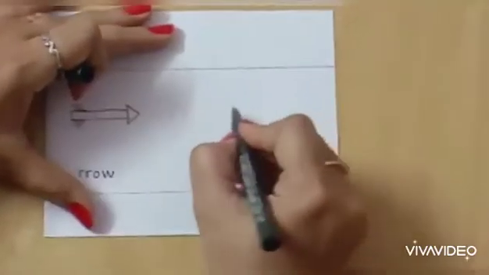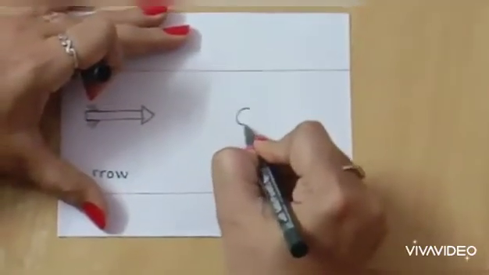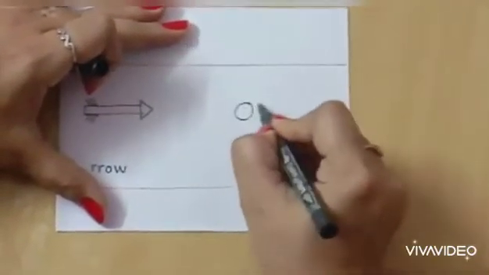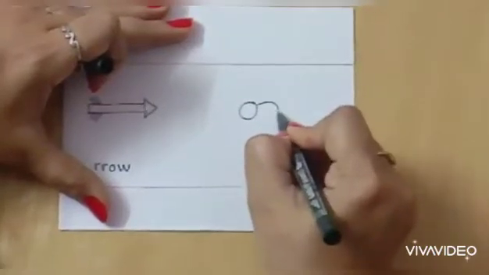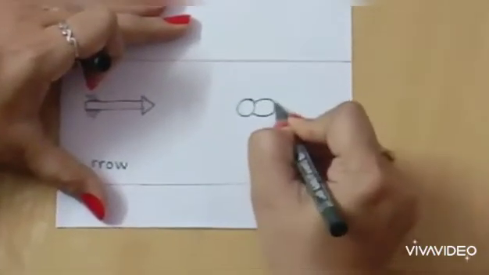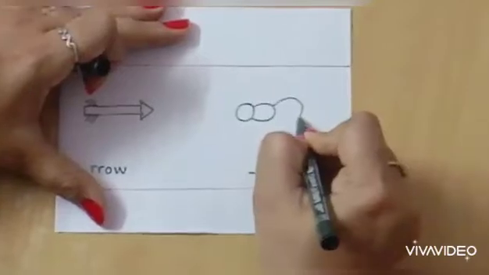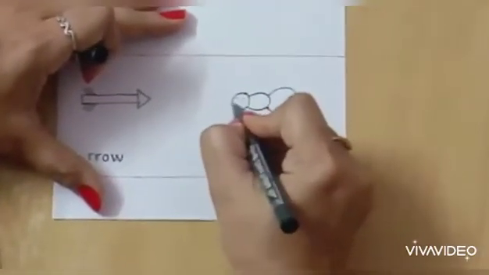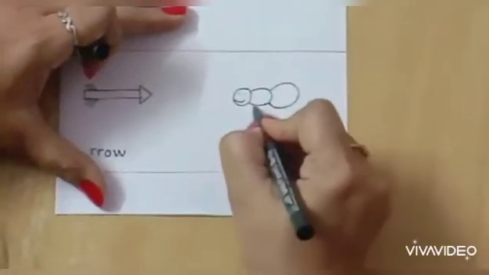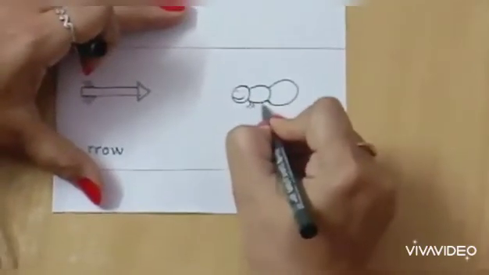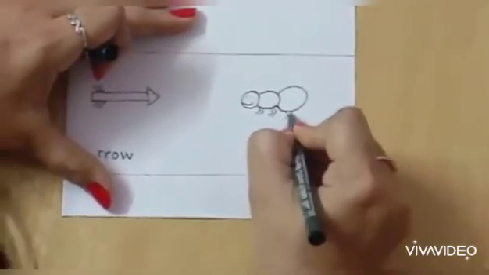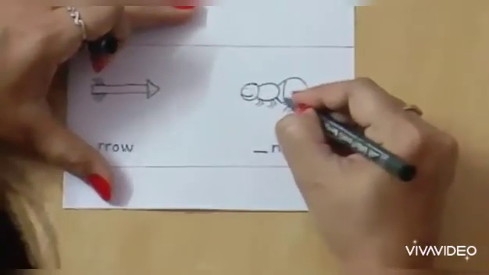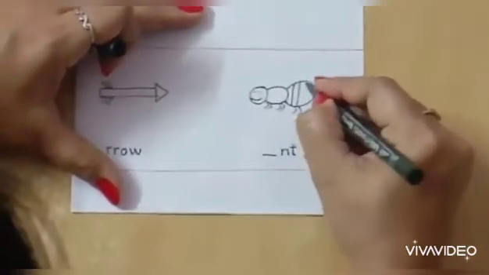Now we will draw ant. For ant we will make a circle, then another circle, and here a little bit big circle. We will make two eyes, smiley, 6 legs of ant, and standing lines.